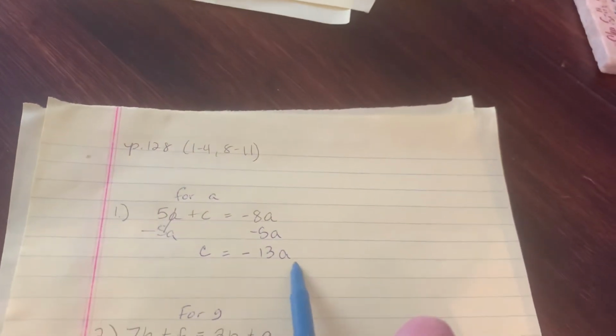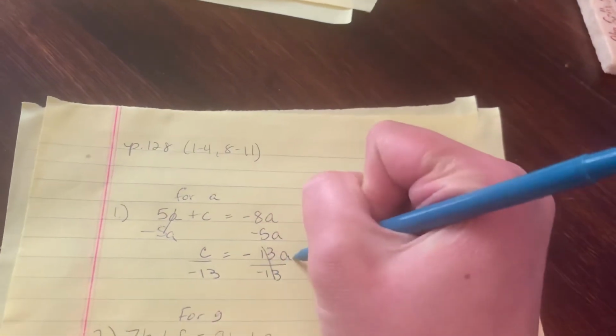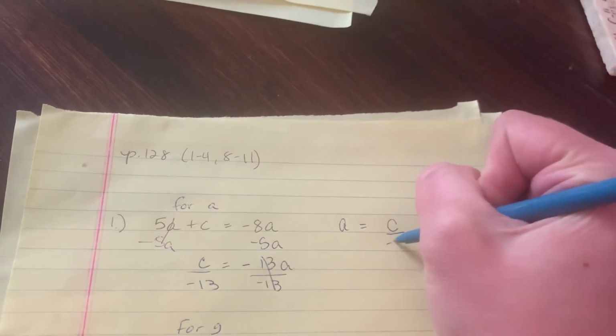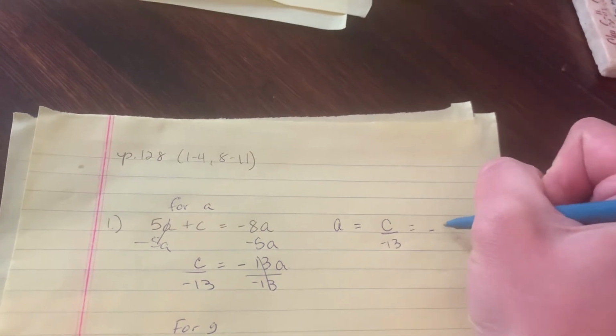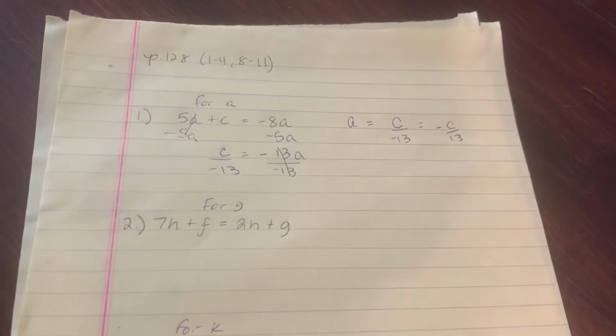Well, a is almost by itself. This negative 13 that's being multiplied needs to be divided. So it's going to be a equals c over negative 13, which is the same thing as negative c over 13. So either one.